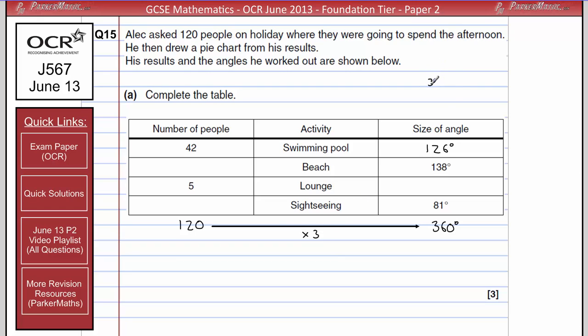So I'll do that up here. So I need to do 3's into 138 degrees. 3's into 1 go 0, so carry the 1, 3's into 13 go 4, with 1 left over, and 3's into 18 go 6. So 138 degrees, that's going to be 46 people. If I've got 5 people, I need to do 5 times 3, that will be worth 15 degrees. And if I've got 81, I need to divide that by 3, and that's going to give me 27. Again, if you need to, use your calculator for any of these to help you out.